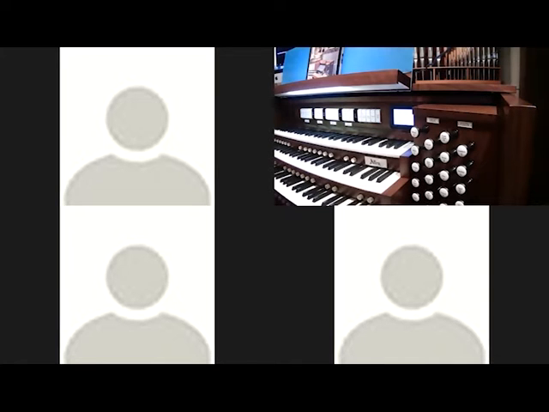16-foot bombard in the pedal. That's a pretty deep, tubby sound. We have the 4-foot reed as well. So if you bring everything together, it's going to sound like this.